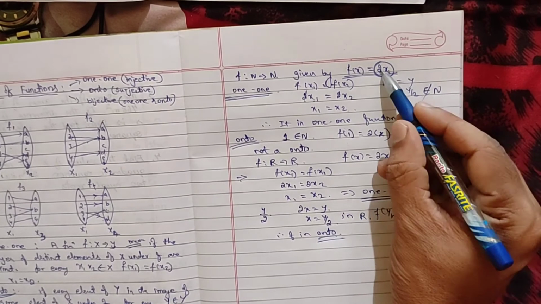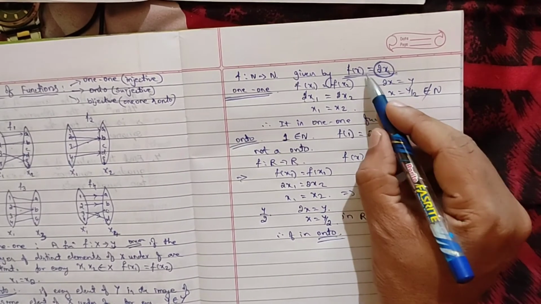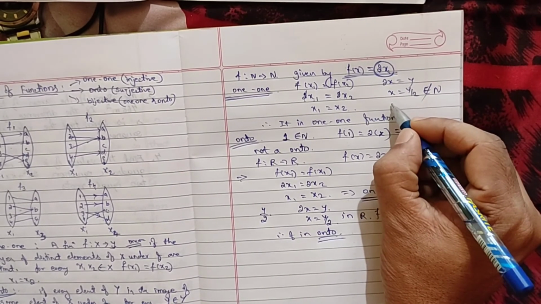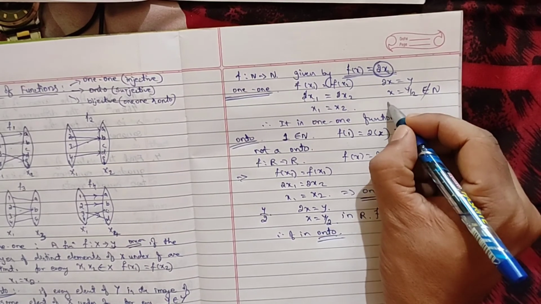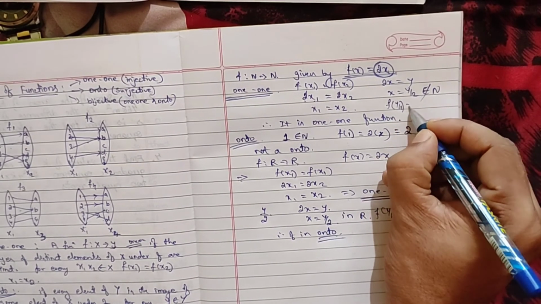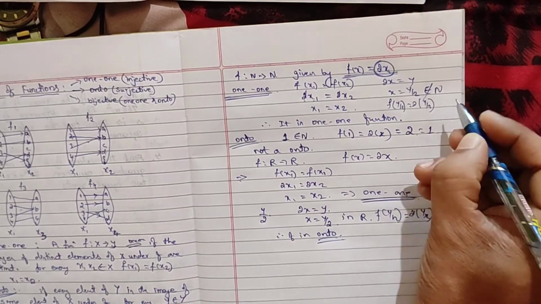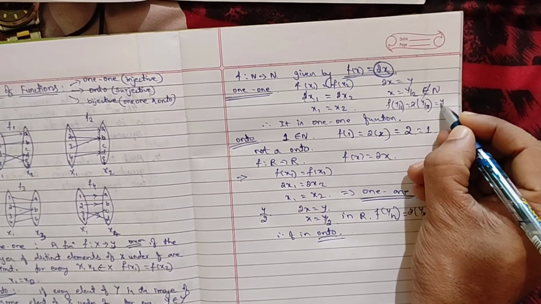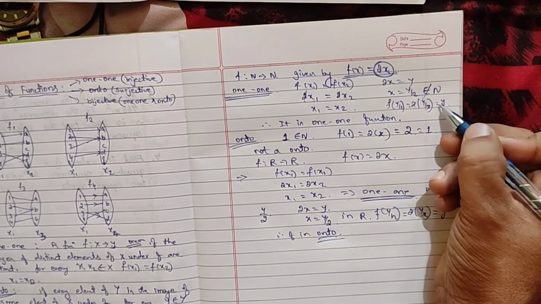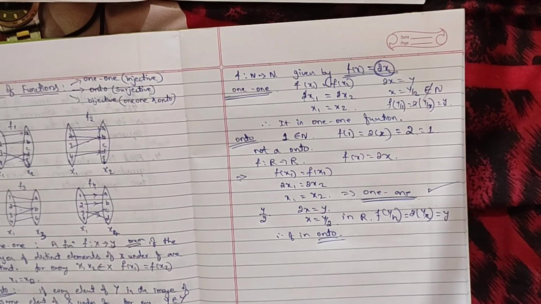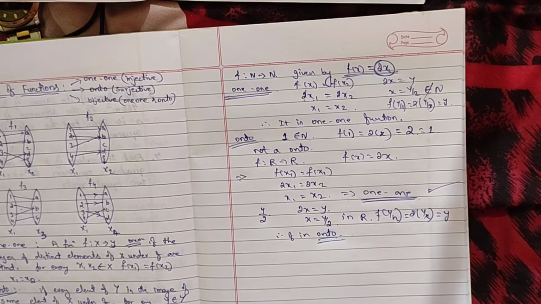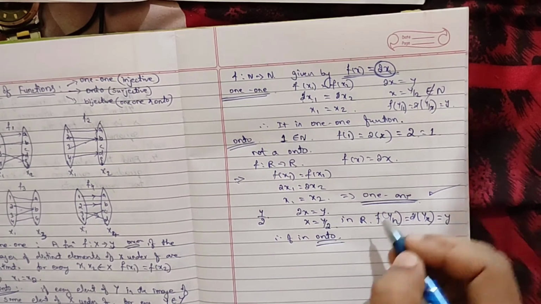No, it is not possible. Otherwise, f of y by 2 equals 2 times y by 2, the 2 gets cancelled, and we get y. But y is not there in N. So that is the way you have to understand it.